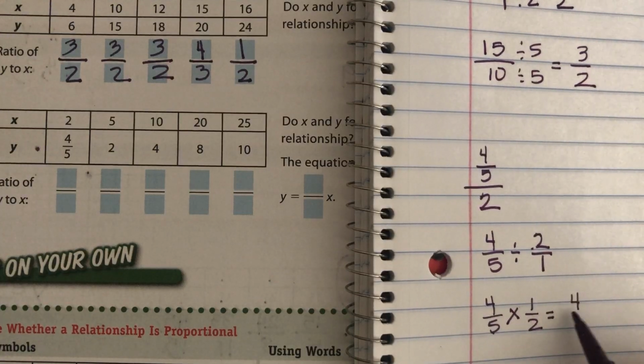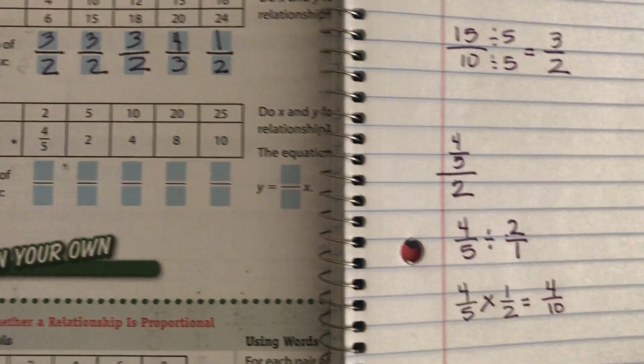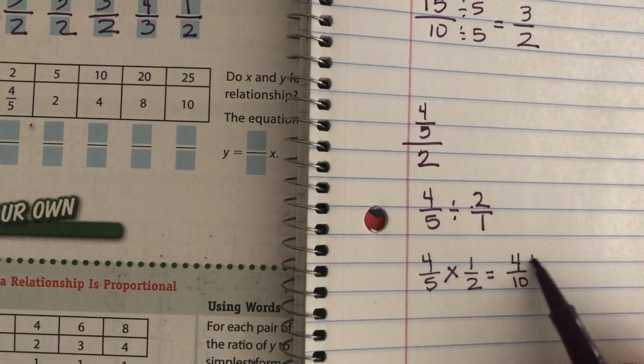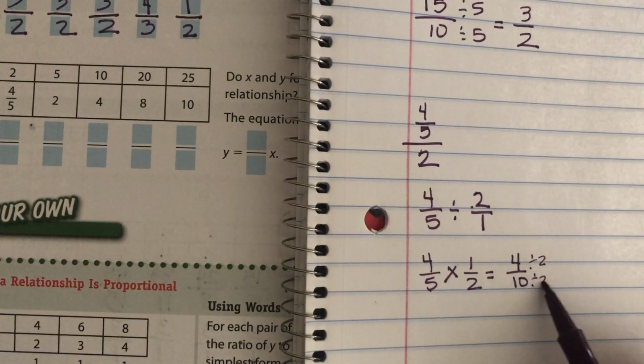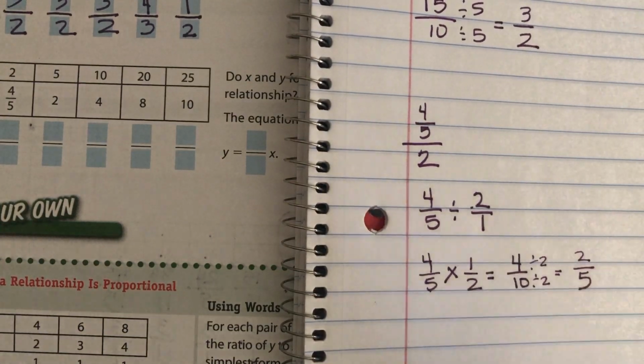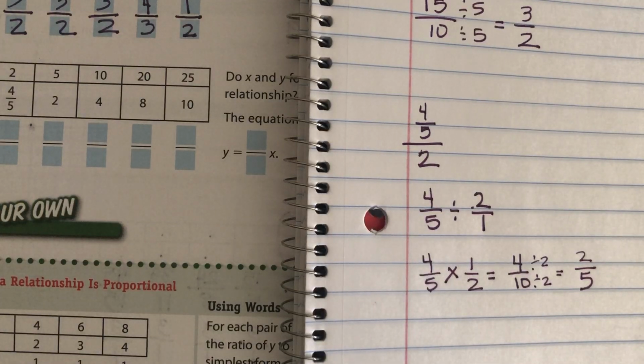Which would be 4/10. If I had to reduce 4/10, what would that be? Well, I know my greatest common factor would have to be 2, which would be 2 over 5, okay?